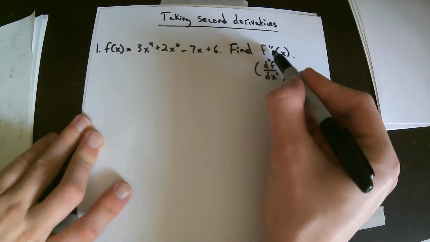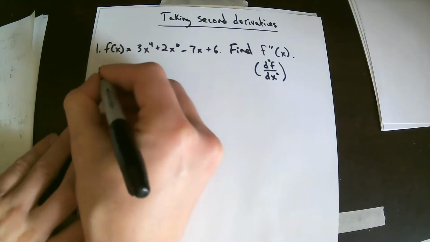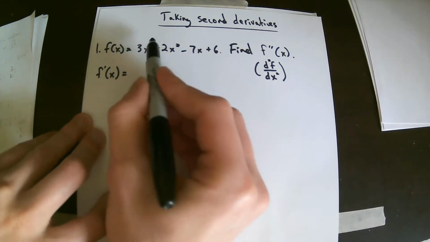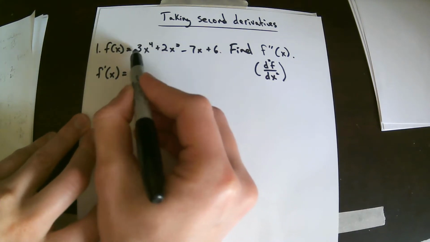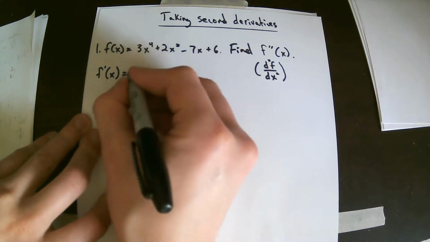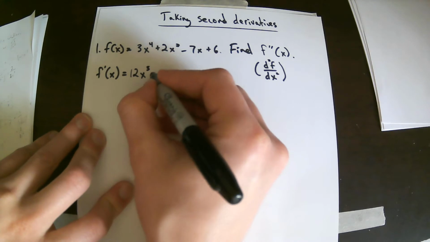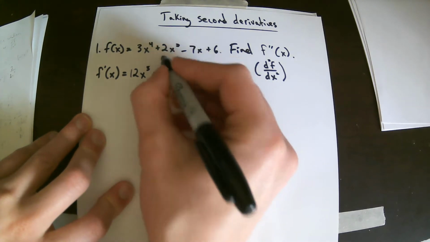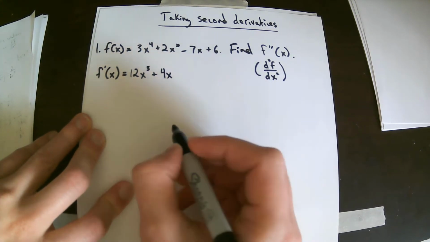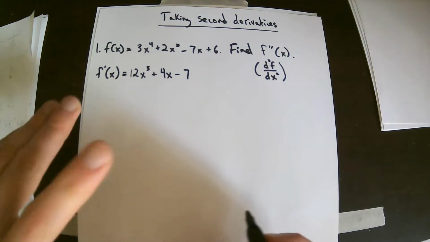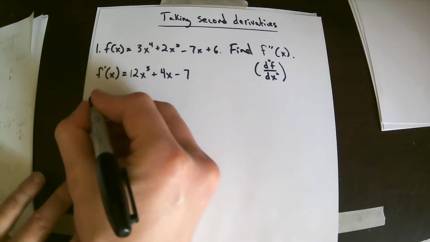I'm going to use this notation for this problem. f prime, so first you find the first derivative, power rule. Okay, so this will drop down. The power will become a coefficient. So I'll have 12x to the third, and then plus, that's a 2 there, so this will be 4x. And then minus 7, and that 6 goes away. Okay, so just standard power rule there.